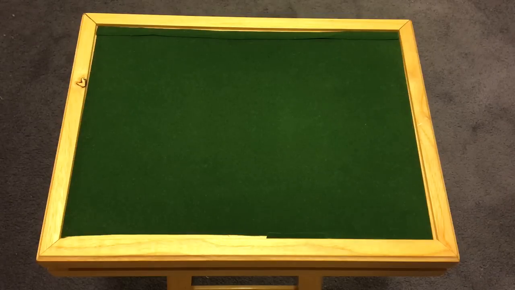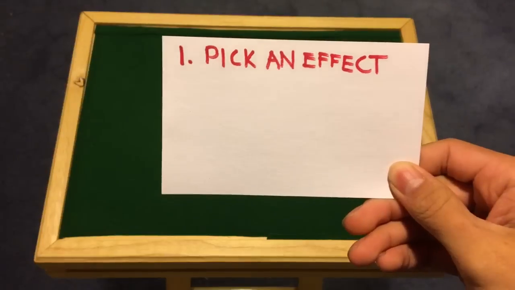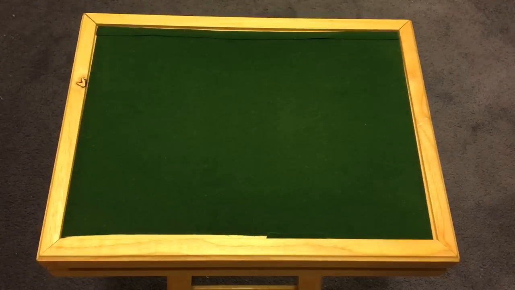And anyway, let's get started. So, step uno. Pick an effect. So, an effect can vary. This could be teleportation. This could be making a card appear. It could be a 4-ace production. You pick the effect that you want.